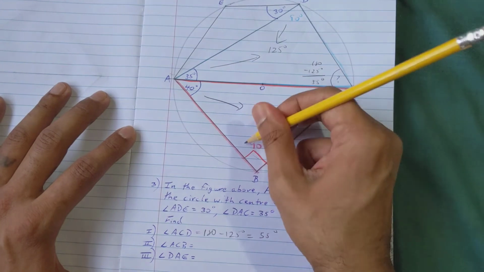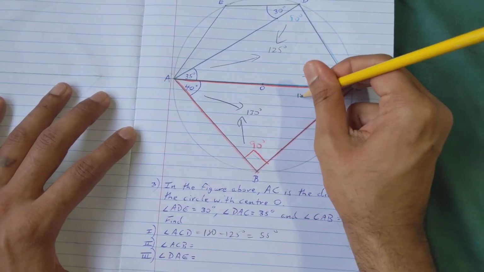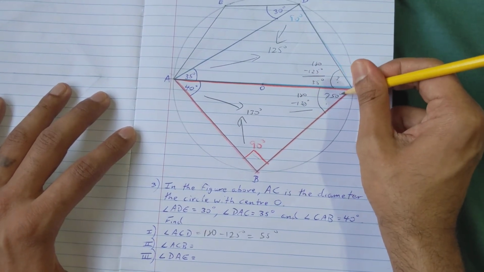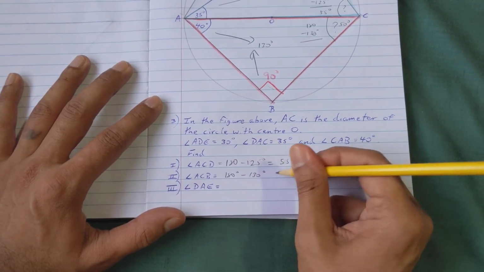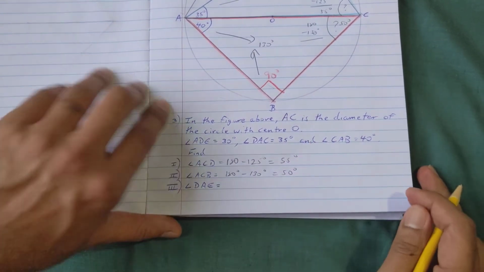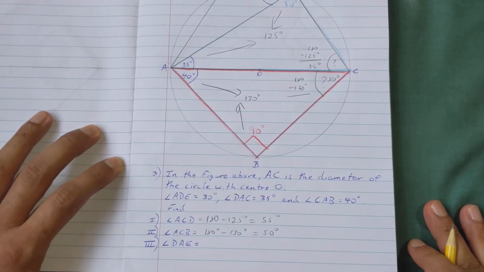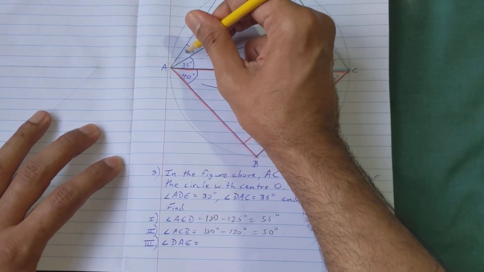So again, just like before, 90 add 40, both of them put up and we get 130. How much more to make 180? 180 take away 130, so this angle is going to be 50 degrees. And the last part now they wanted is angle DAE. Where is angle DAE? DAE is this little part here.